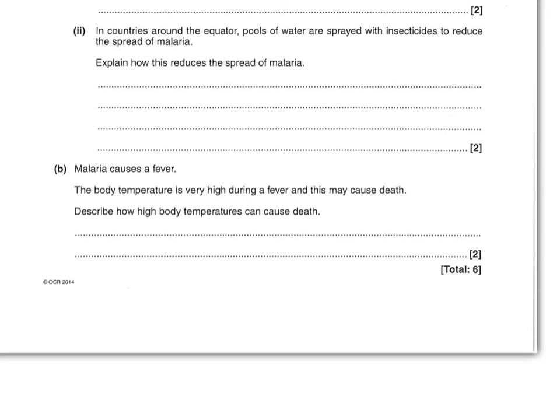Malaria causes a fever. The body temperature is very high during a fever, and this may cause death. Describe how high body temperatures can cause death. Again, another 2 marks. So first mark saying heat stroke, or you could say hypothermia. You could say insufficient water to remove the toxins, and then the second mark saying dehydration.